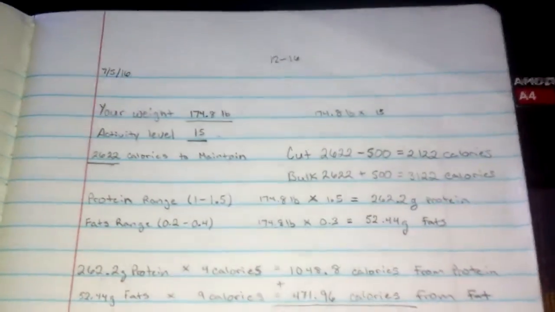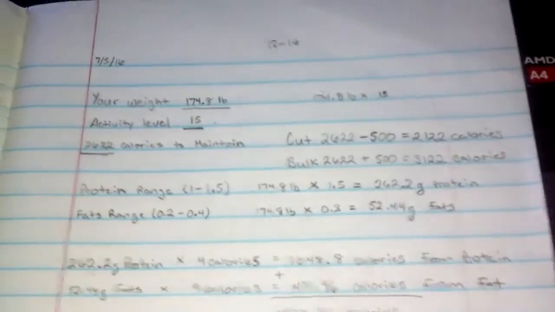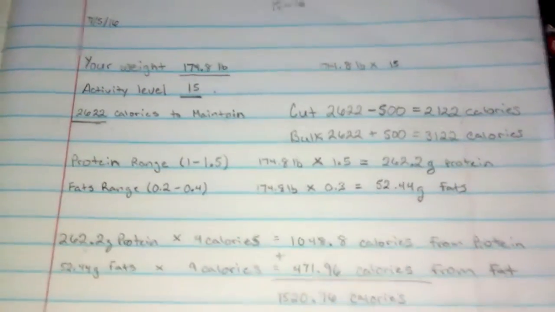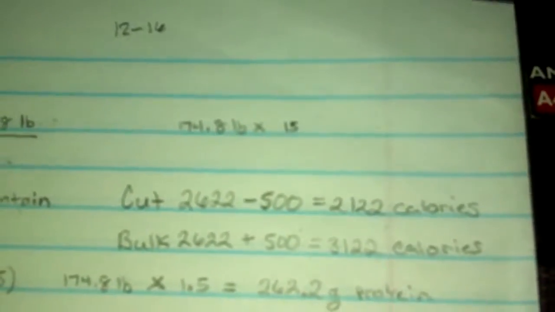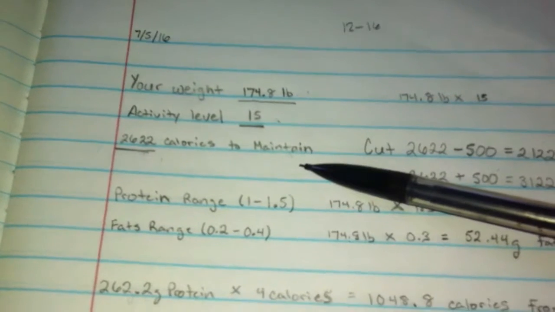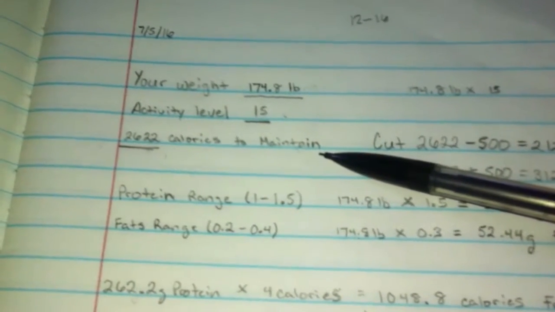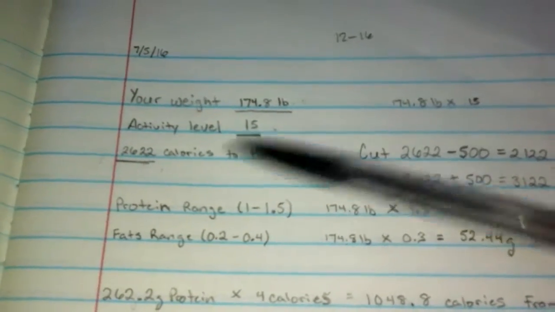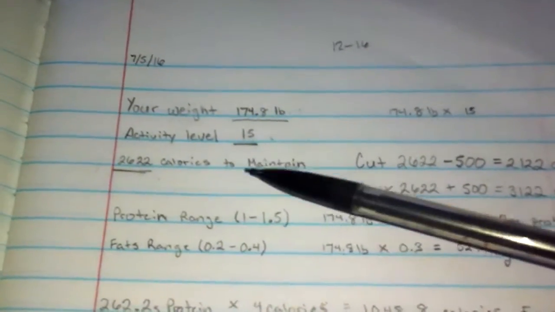So yeah, you guys gauge your own activity level. The more honest you are about this, the more accurate your macros are going to be. So you're going to take your weight and your activity level, and you're going to multiply that to get your maintenance calories. These calories, like I said, are just so that you can maintain the way you look right now. If you eat this many calories, nothing's going to change about you.